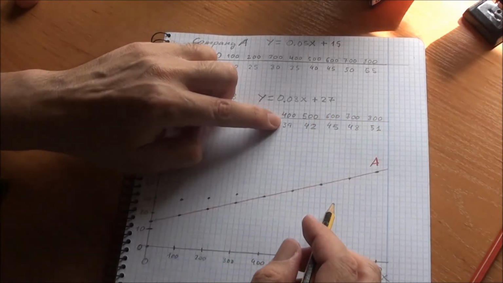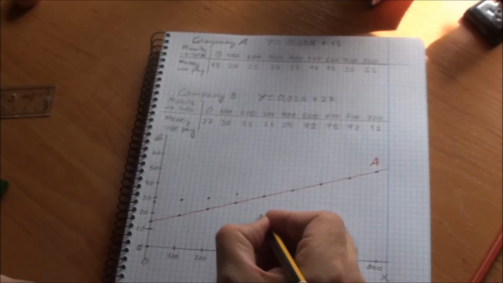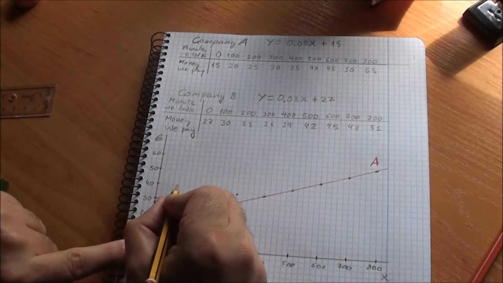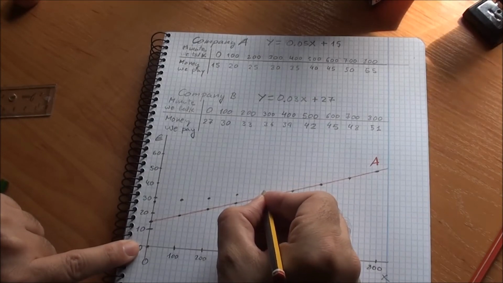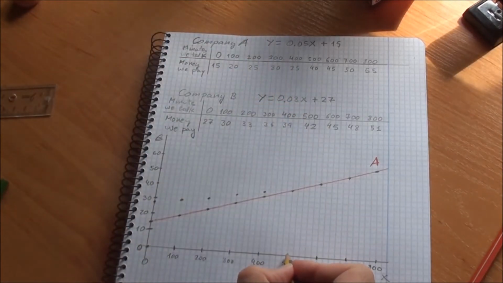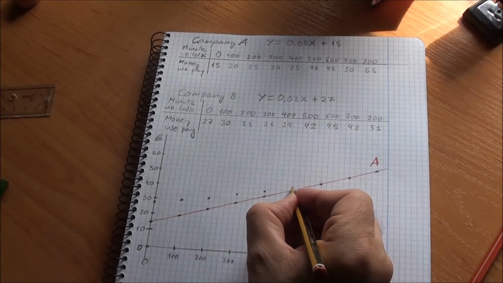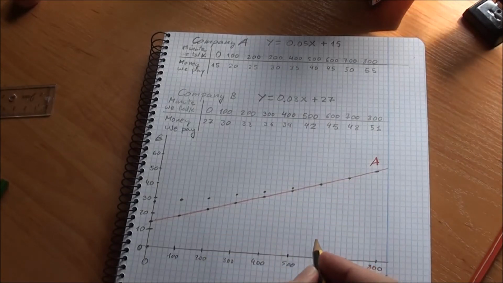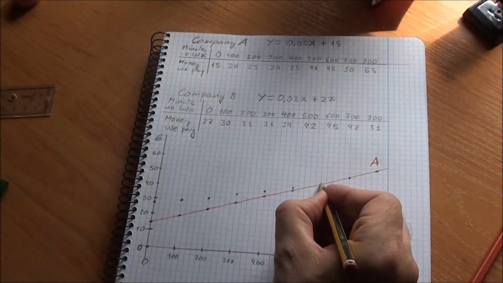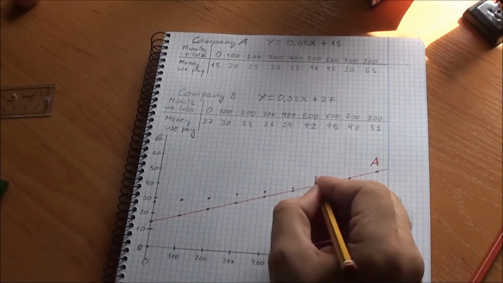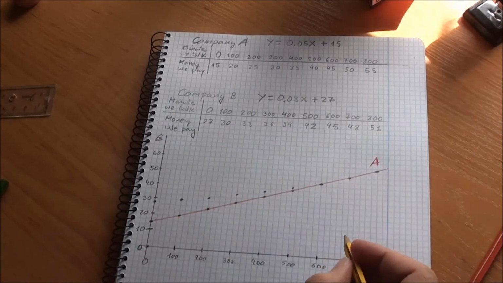For 400 it would be 39. 39 is almost 40. Here is 40, 39 is a little bit below. For 500 is 42, a little bit over 40. For 600 is 45, exactly in the middle between 40 and 50. So this coincides with the point we had from the other company, from the red line.